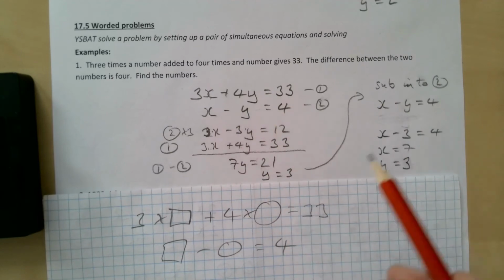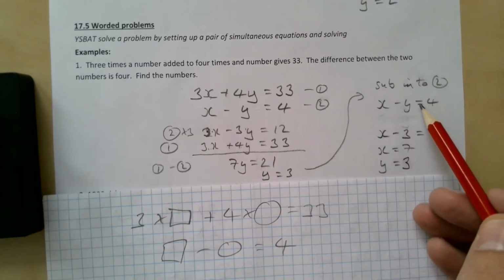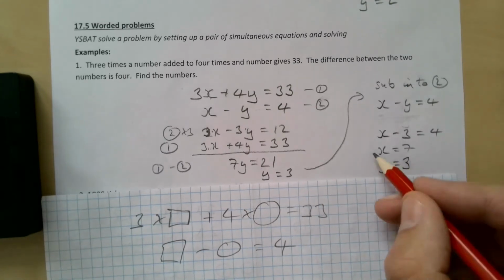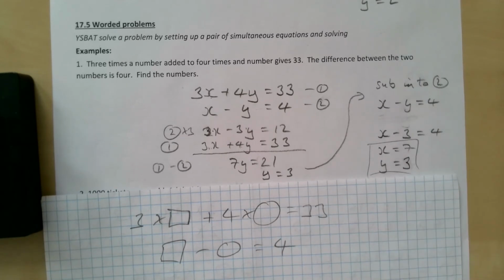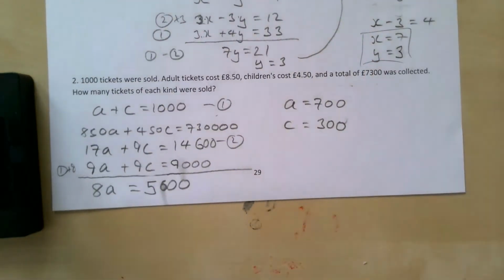So we have y equals 3, substitute into equation 2. x take away 3 equals 4. That's what I have here. Add 3 to both sides, and then there's my final answer down here. One more example and we're done. Tough enough one here though, but let's see how we get on.